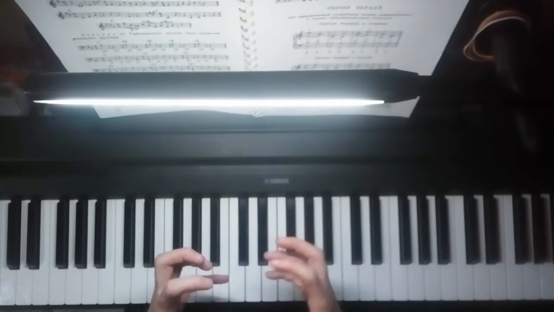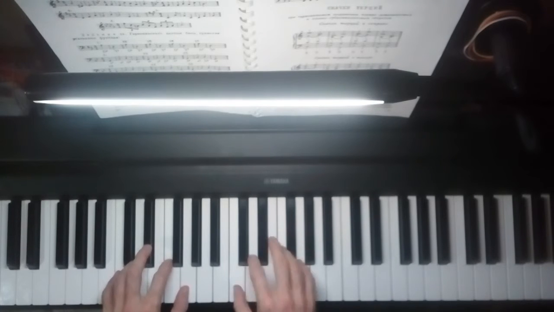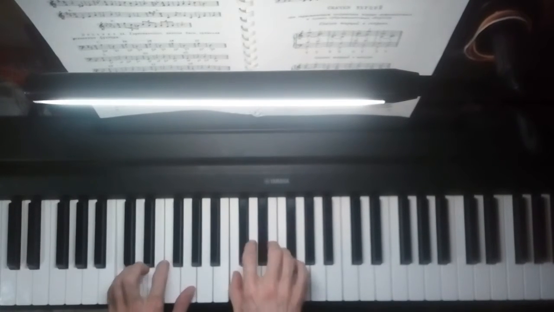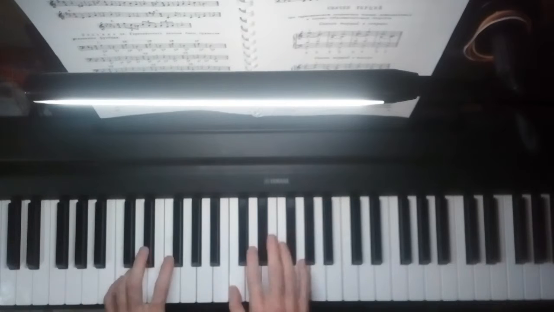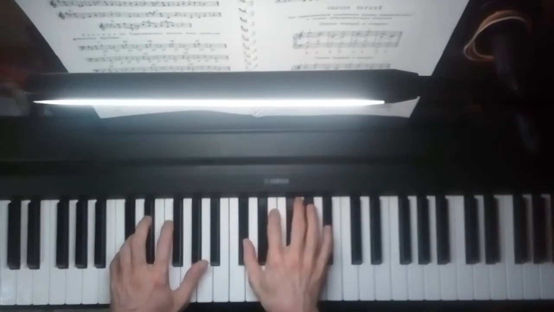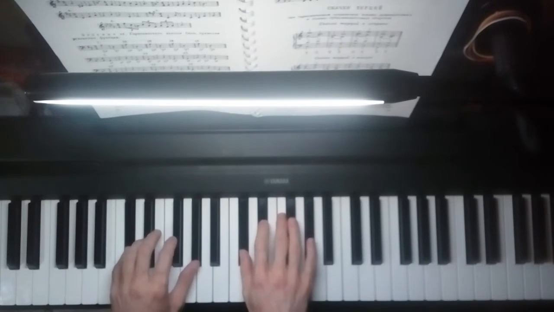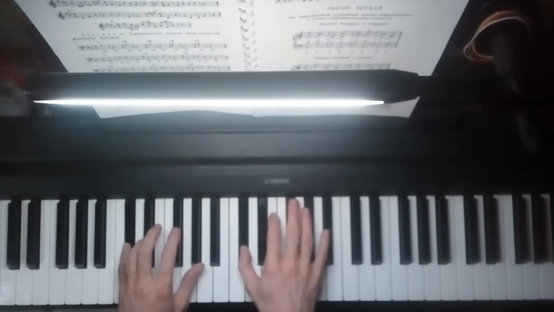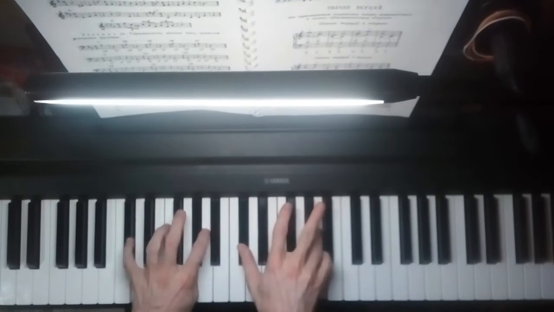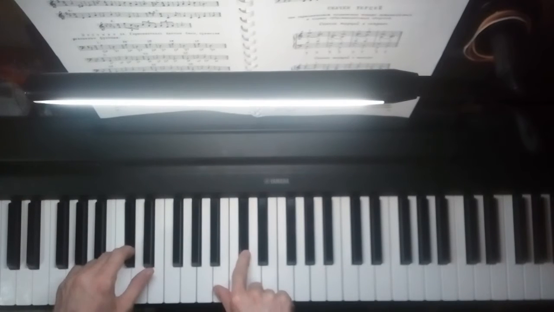Dur means hard and moll means soft. So it's the ancient understanding of modes. C dur means C major and C moll means C minor. For example, out of C sharp we can make C sharp major, the tonality or key of C sharp major, or the C sharp minor tonality, beginning from the tone of C sharp.